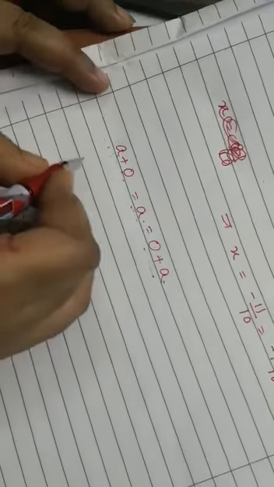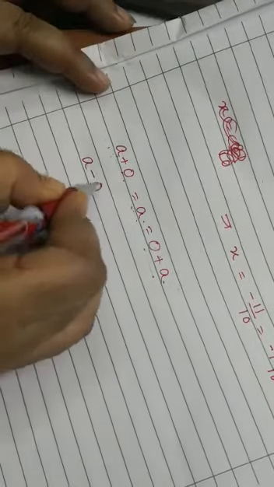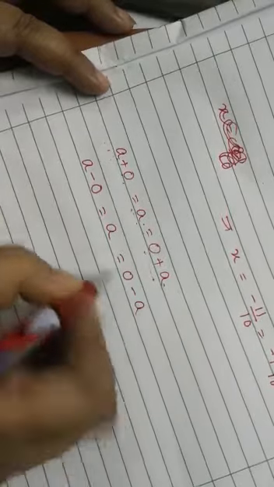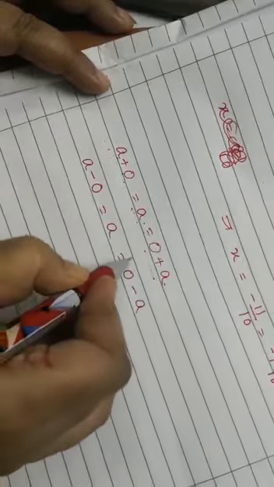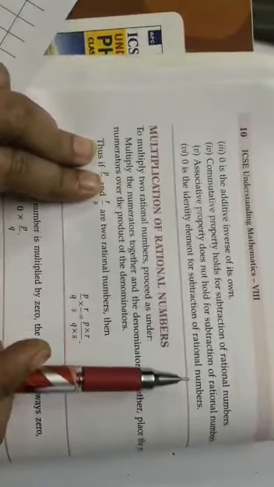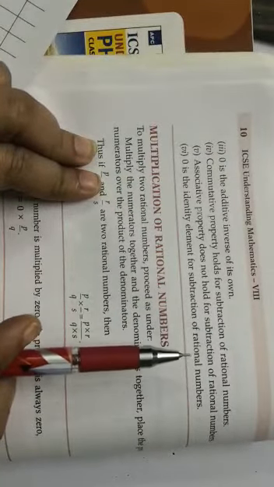Is that true for subtraction? A minus 0 is equal to A, all right, but is it equal to 0 minus A? Not so. For subtraction, it is not the identity. So 0 is the identity element for subtraction of rational numbers: this statement is false.